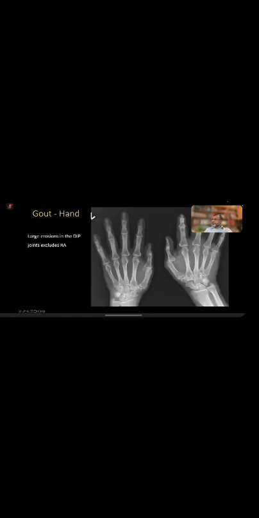Let me just make it big actually. Okay, so large erosions in the DIP joints. Look at that. It is extending into the joint, but look at that, very sharp margins. Look, the whole finger is swollen. Look at that, a big joint erosion. Same thing, but bone density is still maintained. Okay, and that's very typical of gout. So erosion can be overhanging, with sharp margins and normal bone density.